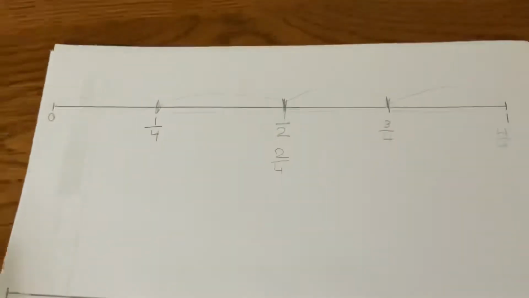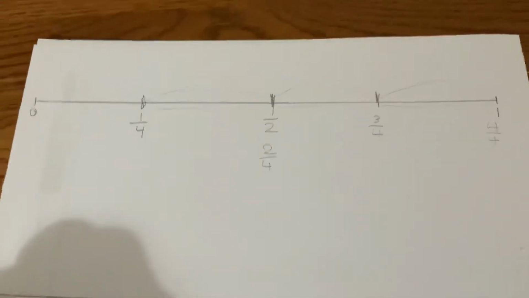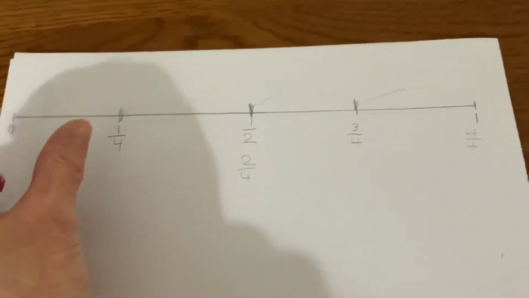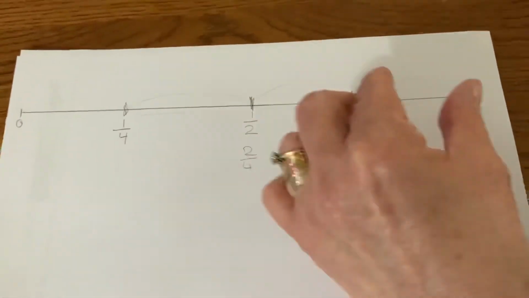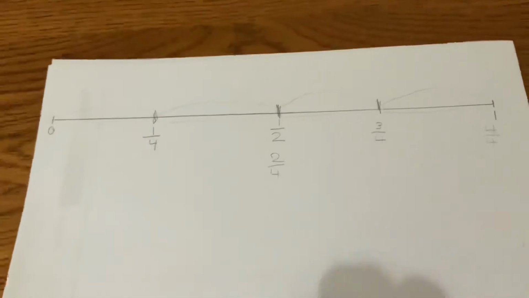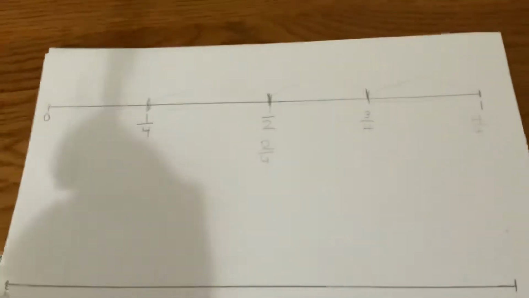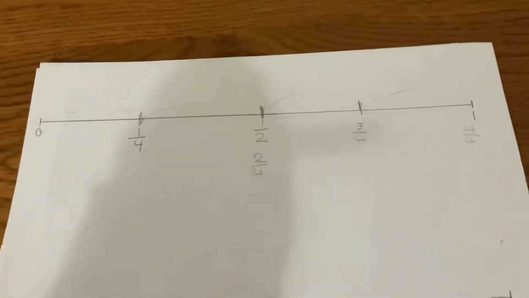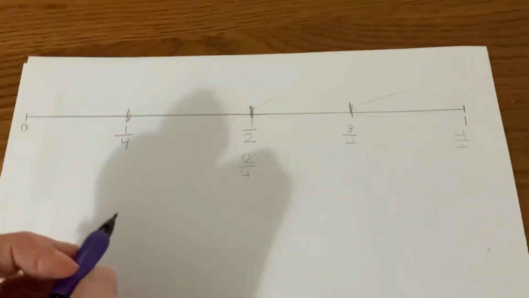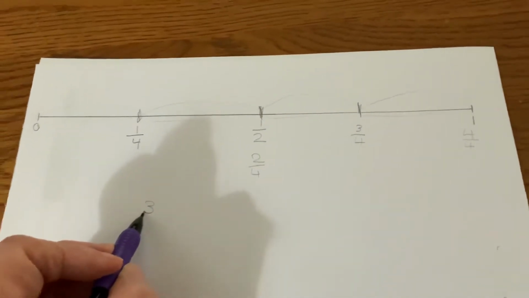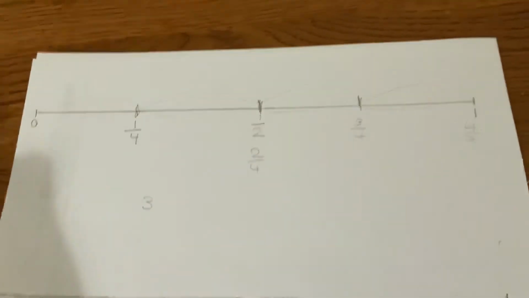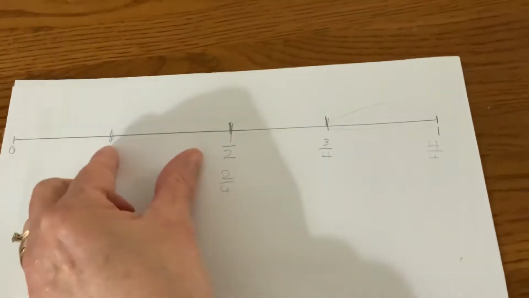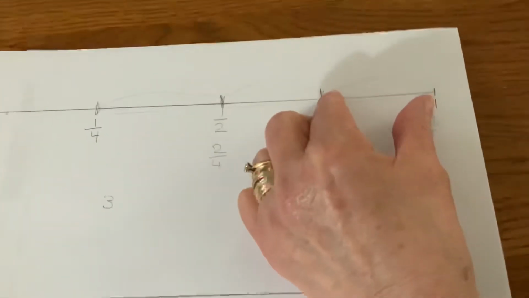Okay, I just want you to be able to look at the line and see how many parts they divided it into. They divided it into 1, 2, 3, 4. So if I were to say that this line was divided into thirds, into 3 parts, would that be true or would that be false? It would be false, because I divided it into 1, 2, 3, 4 parts.